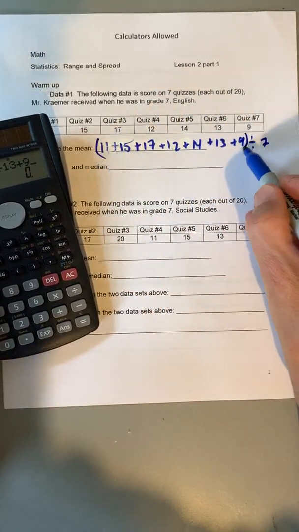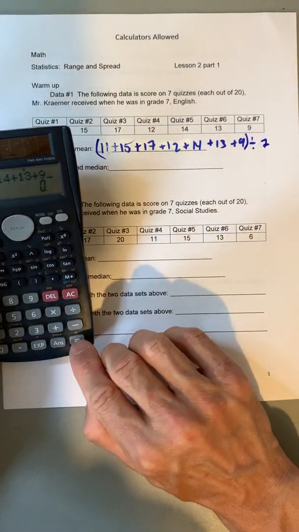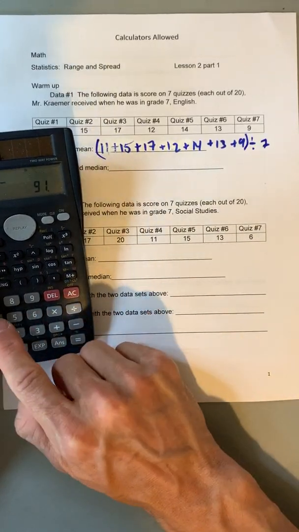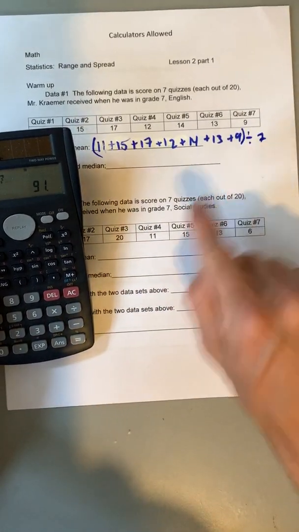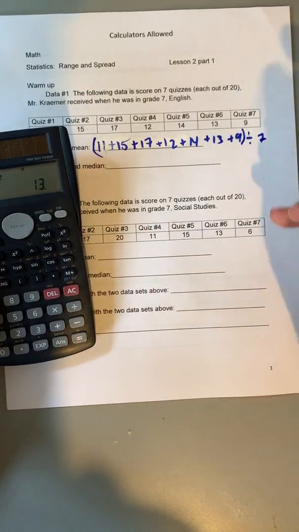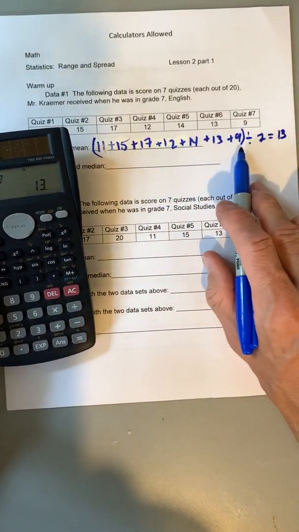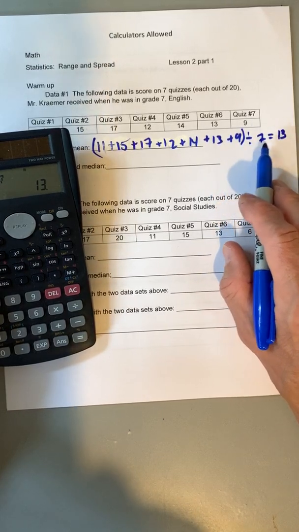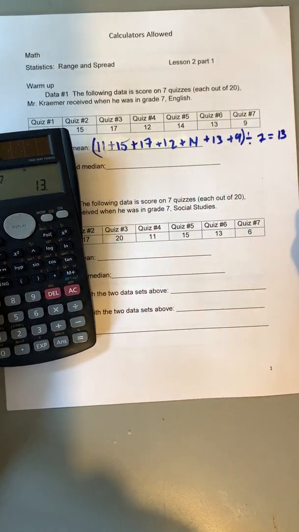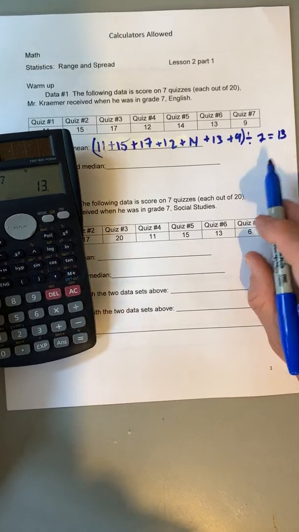So you can either bracket it or hit equal and then divide by 7. I'd recommend you hit equal, because now we get 13. If you type it in without the bracket or equal, the divide by 7 only applies to the 9. So the first one, the mean is 13.